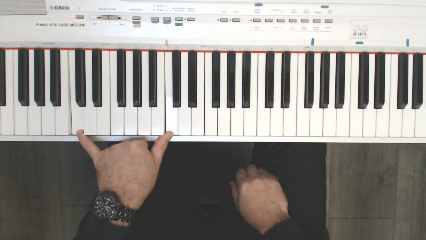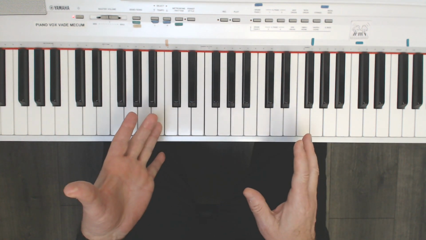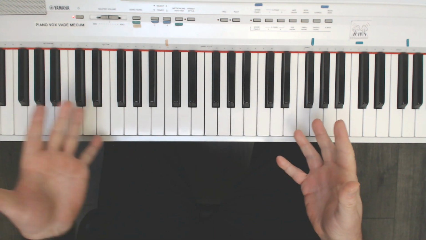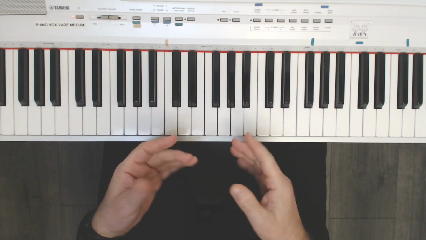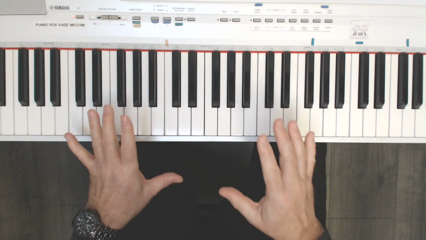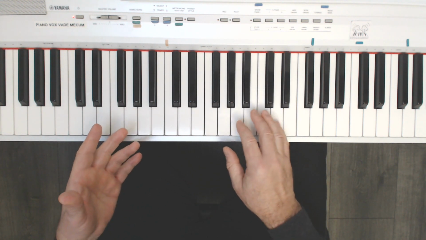Okay, so I think you have a lot of tools to play this song, because it's not very hard. I mean, there's not a lot of harmony. It's always the same. The most difficult will be to make the march, to make the rhythm like this.